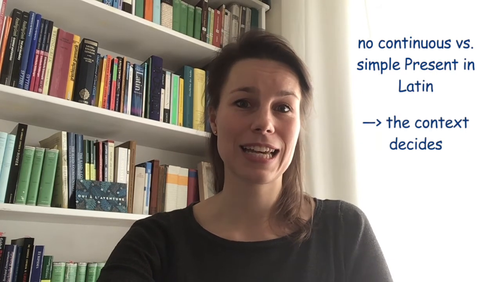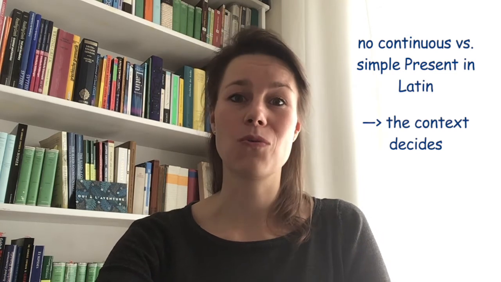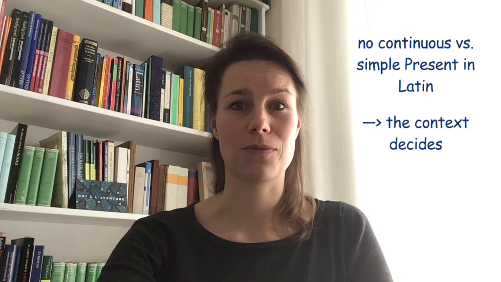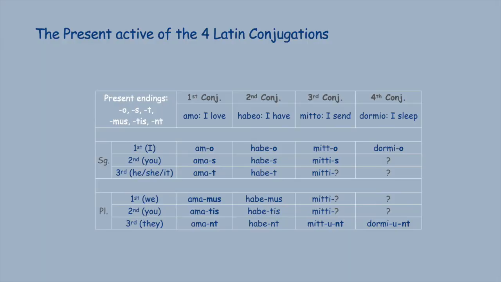Only the context tells us whether we need to opt for one or the other, not the verb form. Here, and on page 2 of the Lesson 2 worksheet, is an overview of the present active paradigm of all 4 conjugations. As you can see, stems of first conjugation verbs like amo, I love, end in a. Only in the first person singular is the a omitted before o. So we get the pattern we've already seen in our first lesson: amo, amas, amat, amamus, amatis, amant.